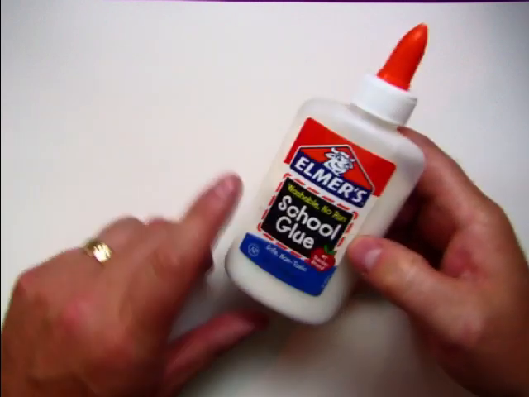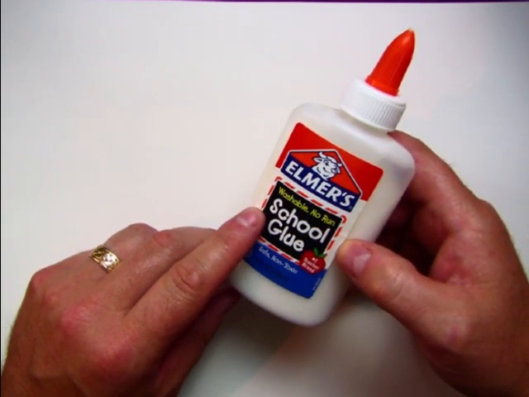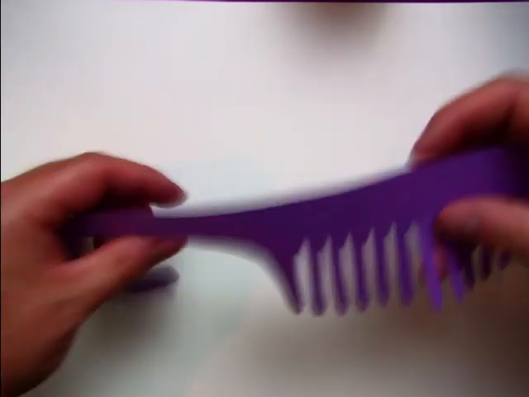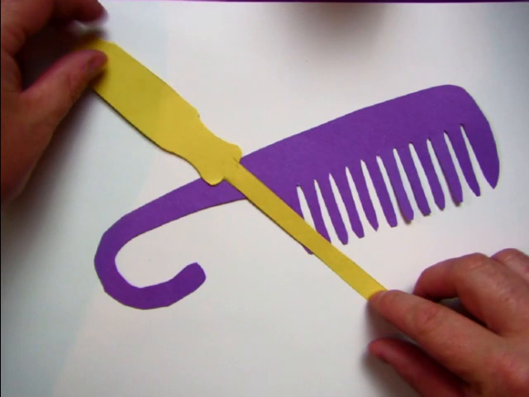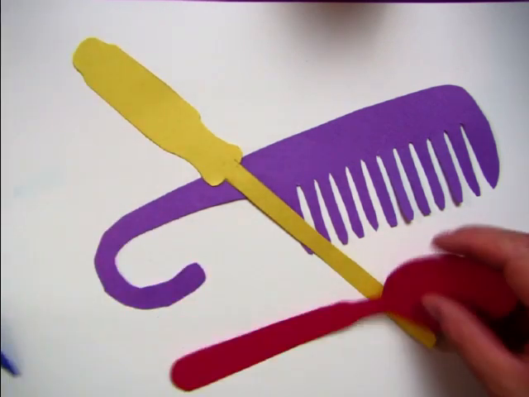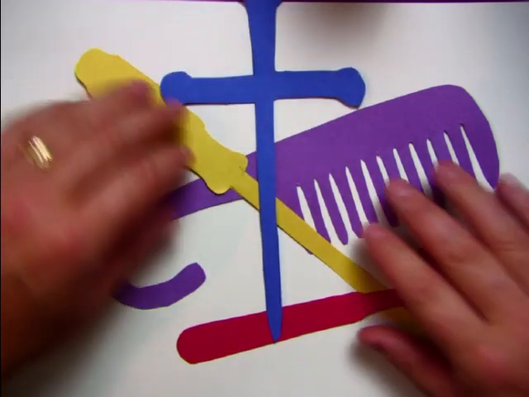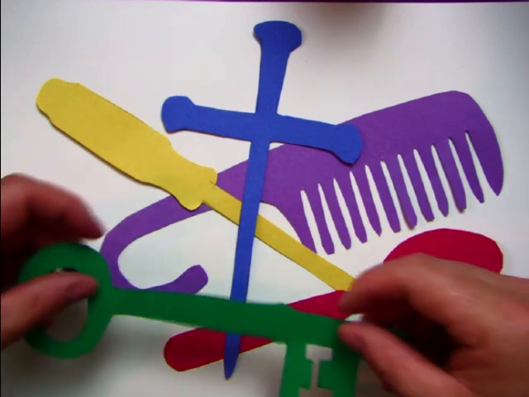Now it's time to glue the silhouettes onto the paper. I like to use a white liquid glue, but a glue stick would work. First, we need to put our large objects on and then build up, layer, or overlap our smaller objects. And what we want to do is build an interesting composition.